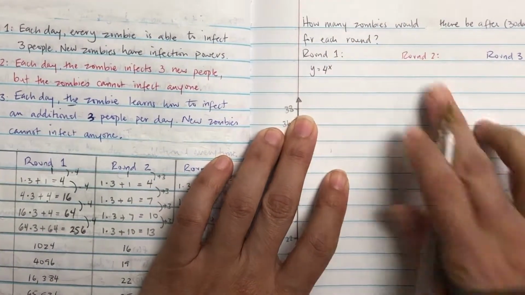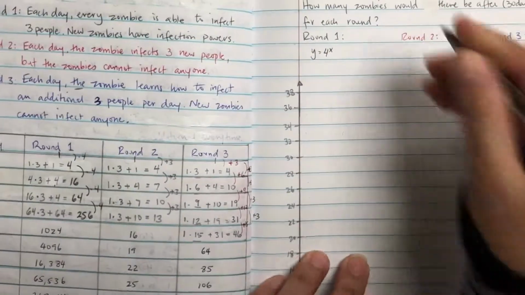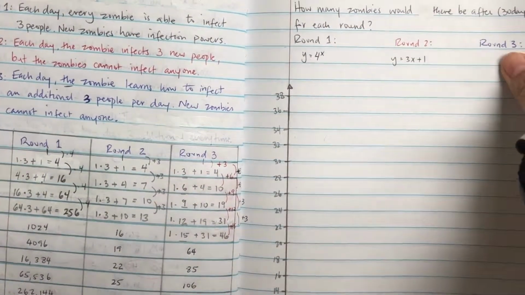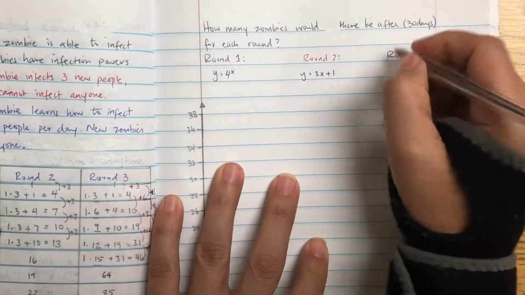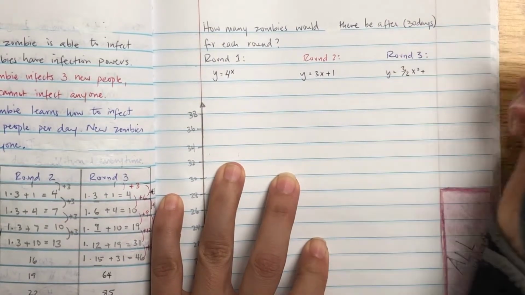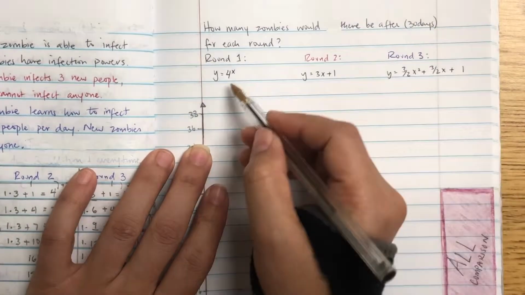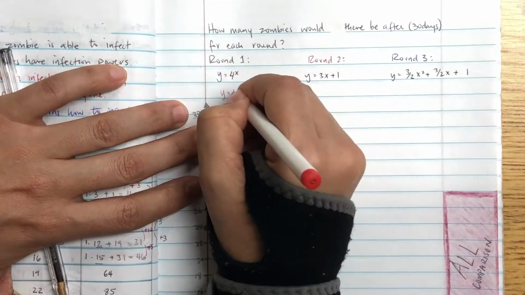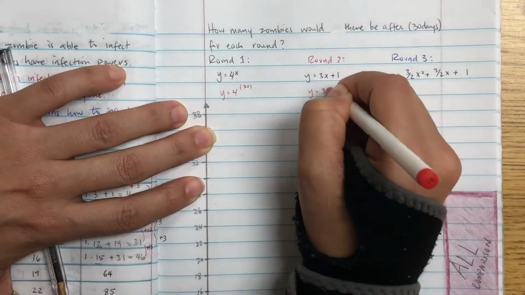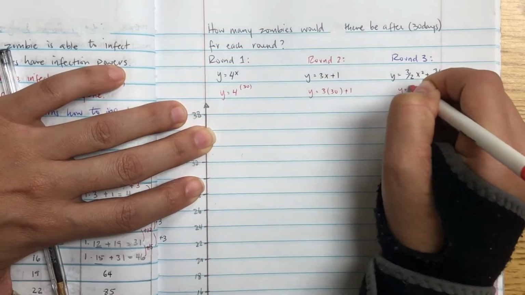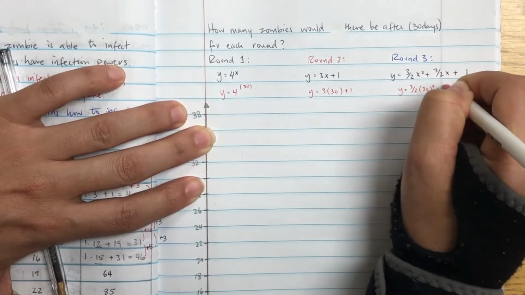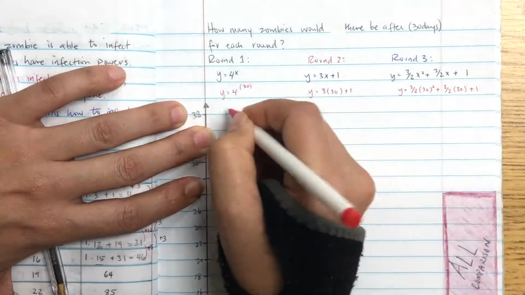Okay, so how many zombies will there be after 30 days for each round? So I'm going to write down the original equations, the equations I just found for each round. And then it's what will it be after 30 days? So what they're saying is x is your time, right? You're just going to put 30 where you see x in all the equations. So where you see x, just put 30. This is a listening check. Underline round 2.